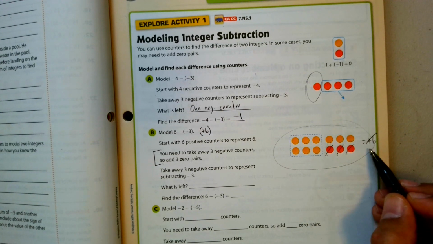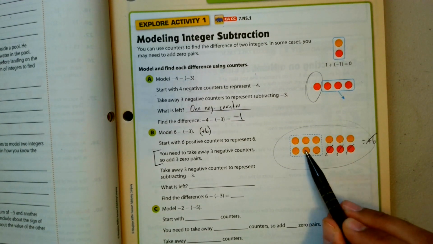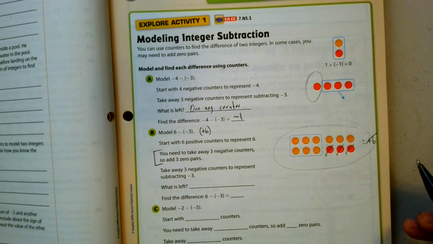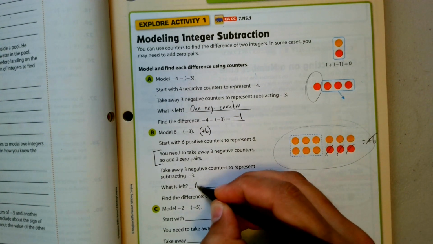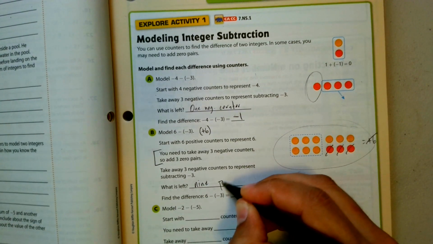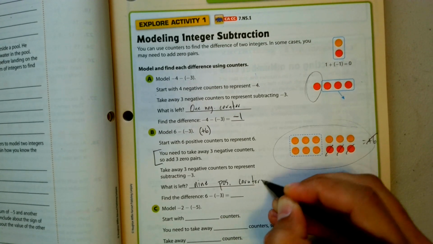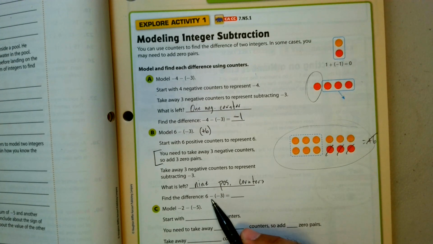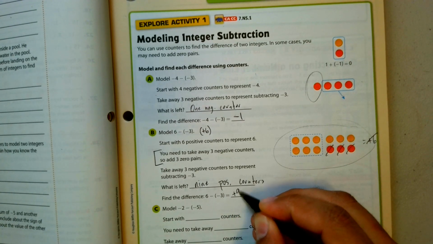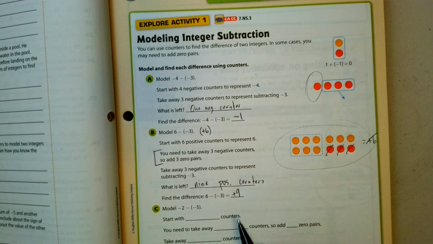So now we have how many positive counters? We have 9 positive counters. So 6 minus negative 3 is 9. Now, the answer, yes, is positive 9.